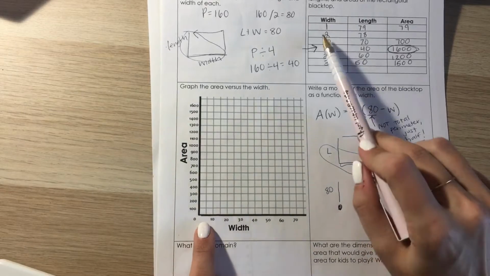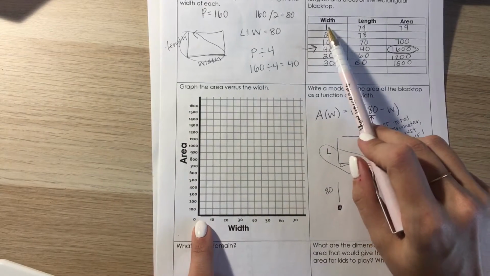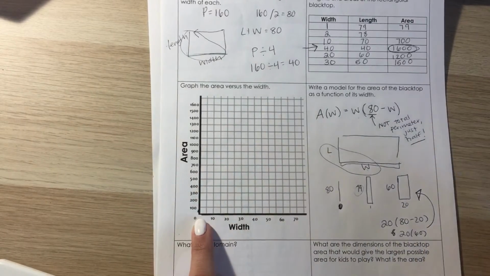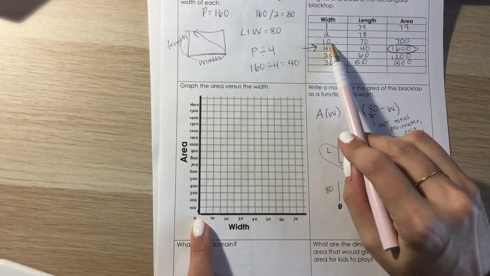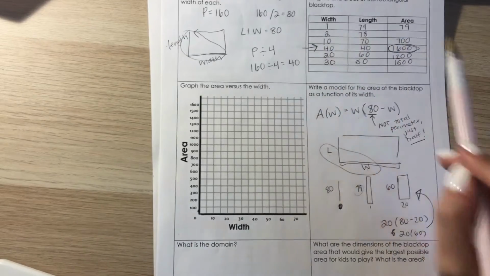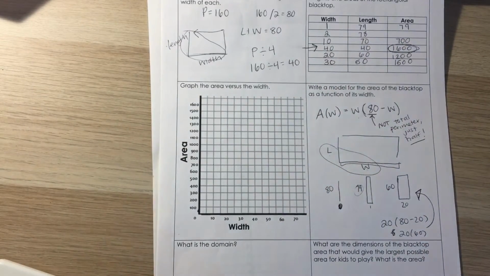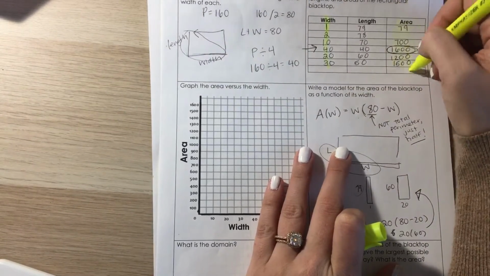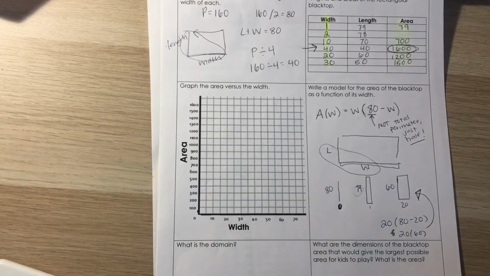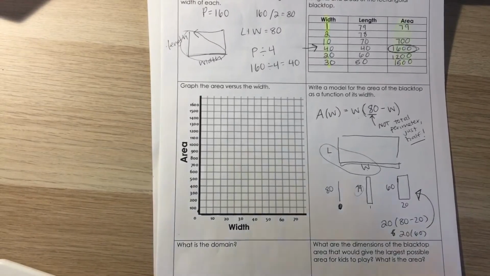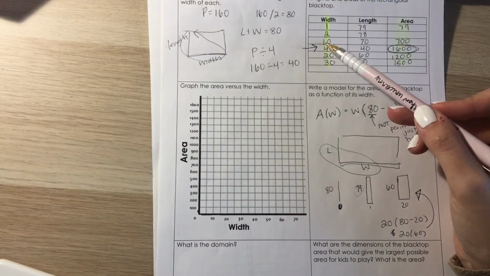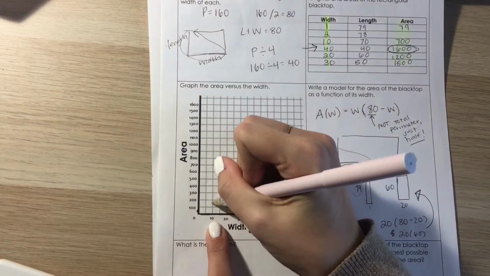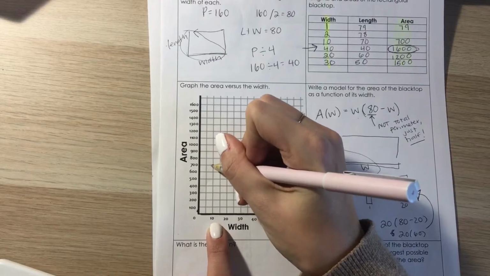So we had a width of 1 and an area of 79, which is pretty low down here. A width of 10 gave me an area of 700. And some people like to highlight the width column and the area column to help them remember which ones they're looking at. That might be a good strategy for you. A width of 10 has an area of 700, so I go down here to a width of 10 and I mark an area of 700.